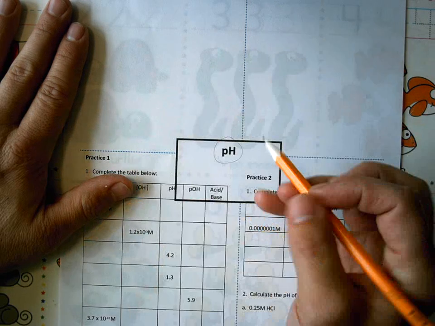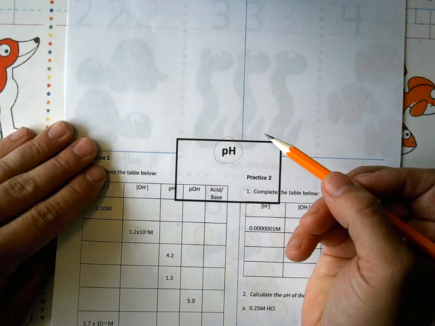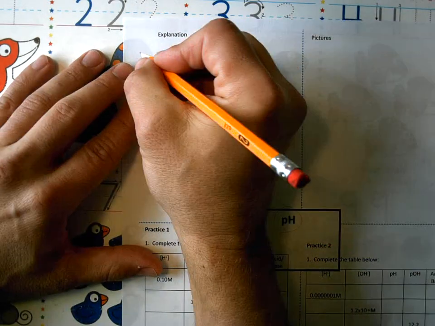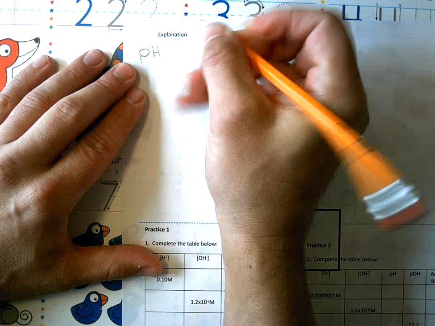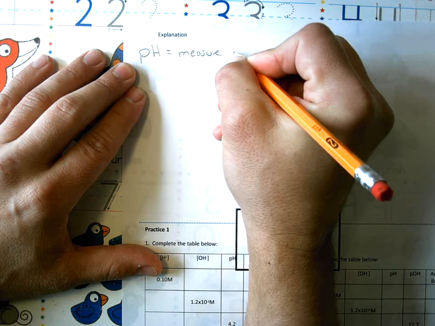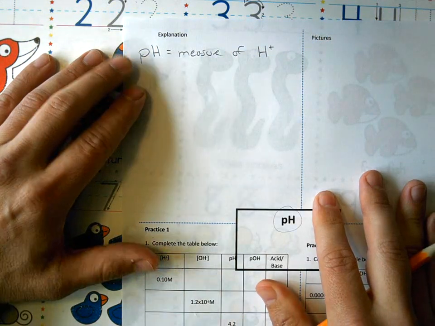So what is pH? It kind of stands for the potential of hydrogen or hydronium there, which is really like the concentration of it. So just to get us started, I just want us to think of pH as a measure of hydrogen. And we're going to quantify this in a minute here.